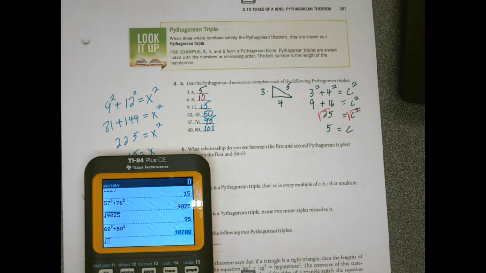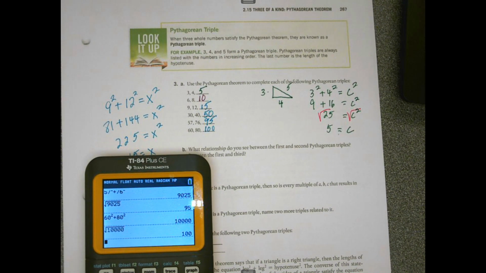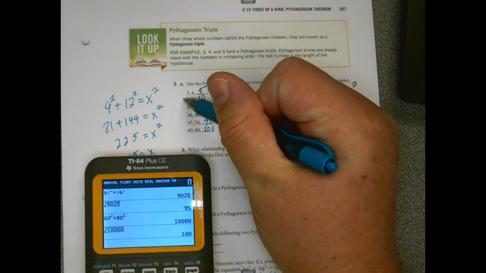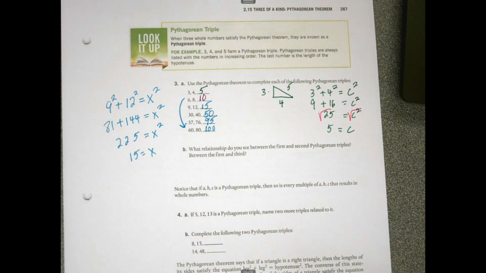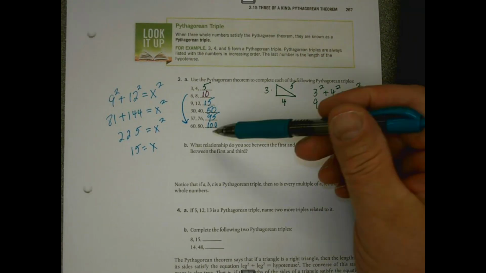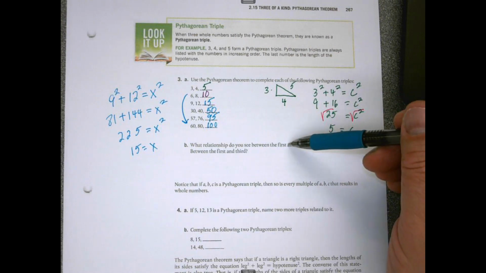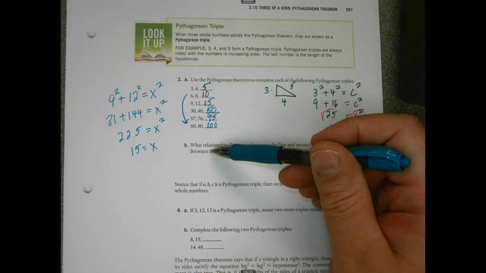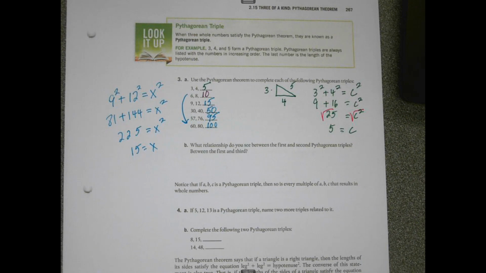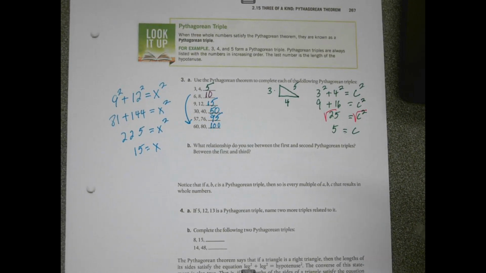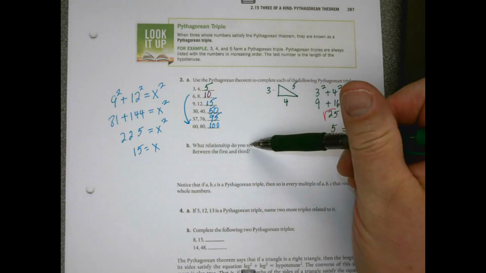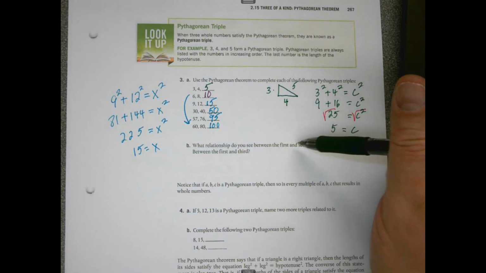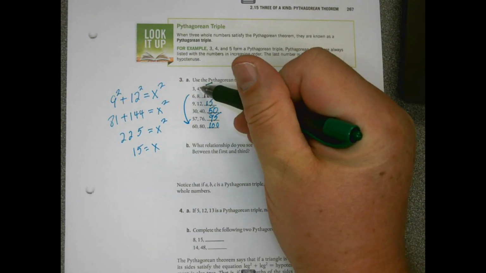All right. What relationship do you see between the first and the second Pythagorean triple, between the first and the third? So they want us to come up with a pattern. What relationship do you see between the first and the second? Well, between these two, they're just doubled.